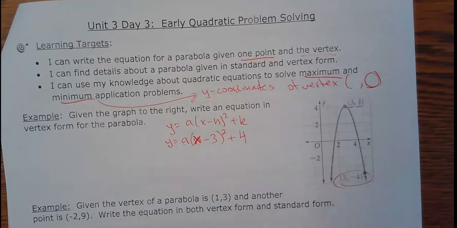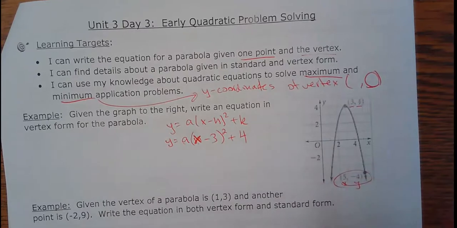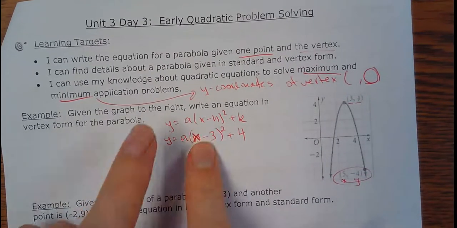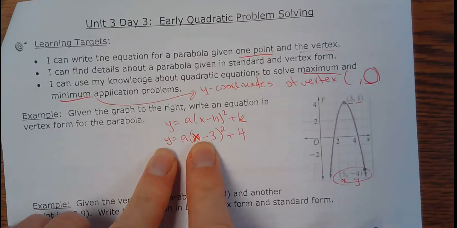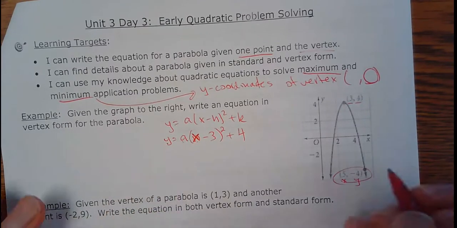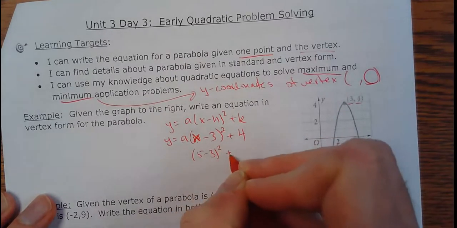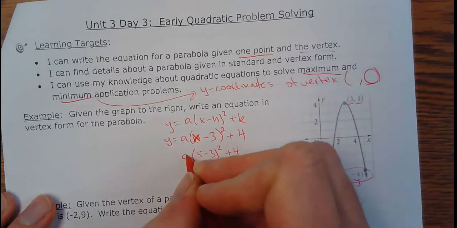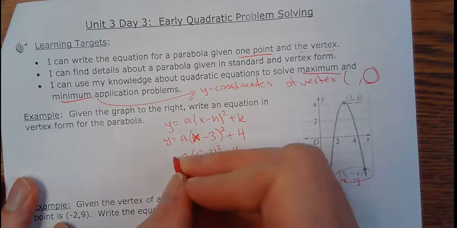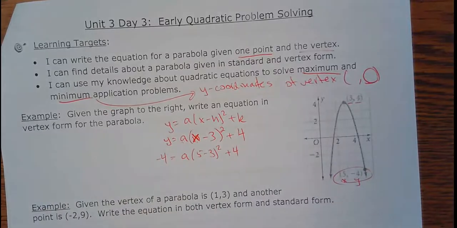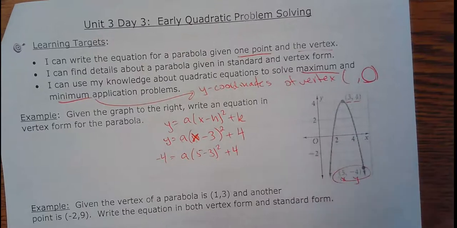And the nice thing about this other point they gave us is there is an x and a y that go together. If I plug those in for x and y, the only thing left is a, and I'll solve and be able to find my a. So I'm going to plug in 5 for x, so a times 5 minus 3 squared plus 4, and then equals negative 4. I got one variable left, solve for it. And again, that A is what makes this one uniquely this one, since it goes through that point.